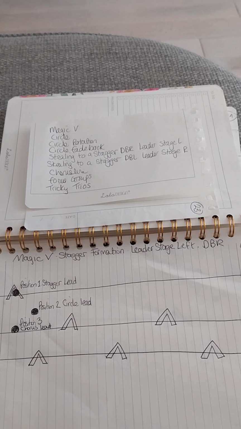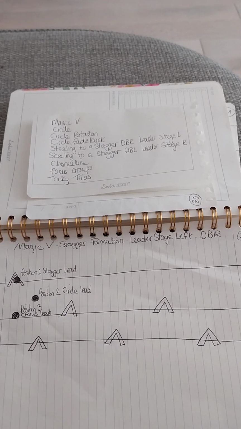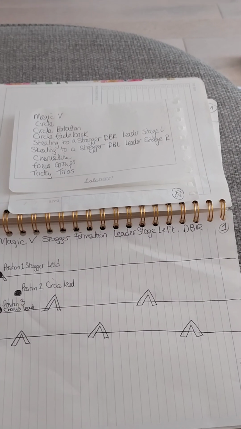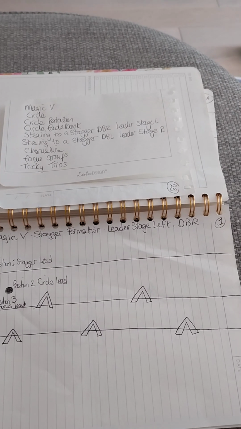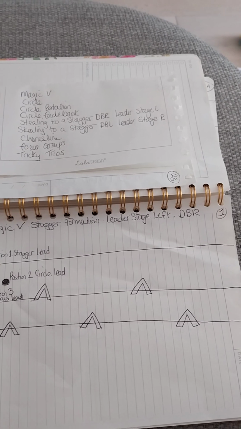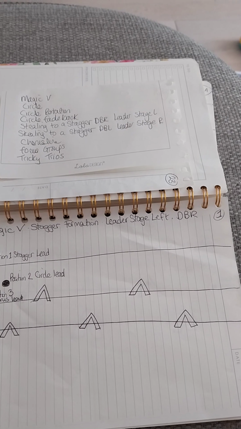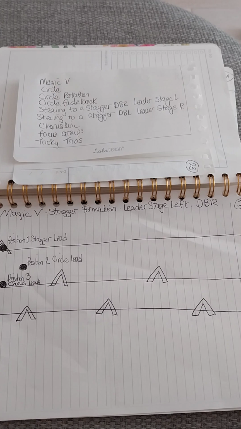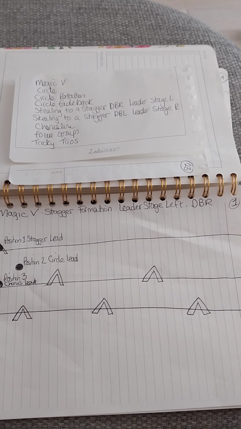Okay, so today I will be explaining the Sigil method, which was incorporated into cued cohesion, and the Sigil method is created by Amy Sigil. So the concepts or the staging methods that I will be describing today are the magic V, circle rotation, circle fade back, stealing to a stagger, downbeat right, leader stage left, stealing to a stagger, downbeat left, leader stage right, chorus line, focus groups, and tricky trios.